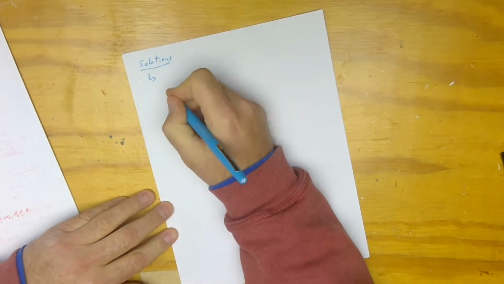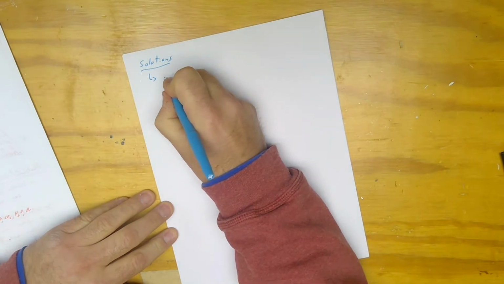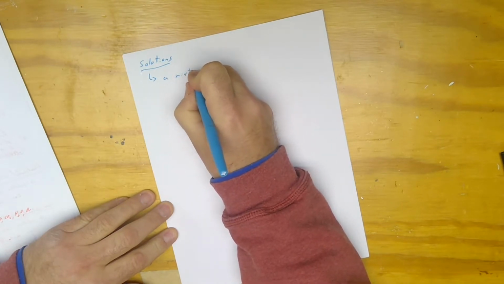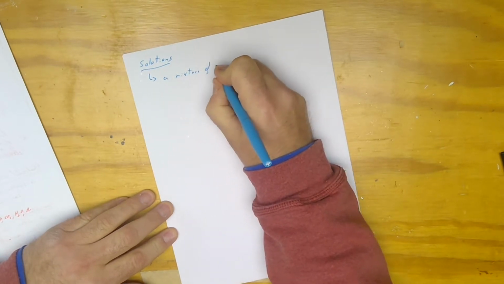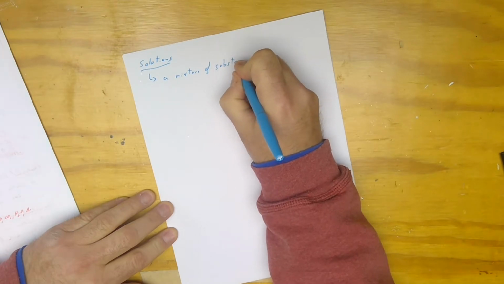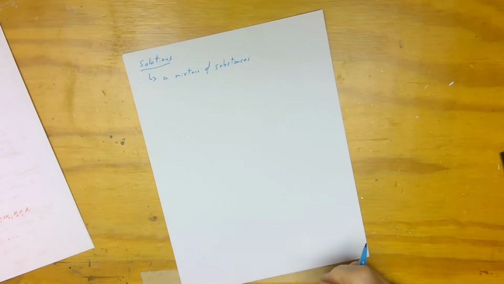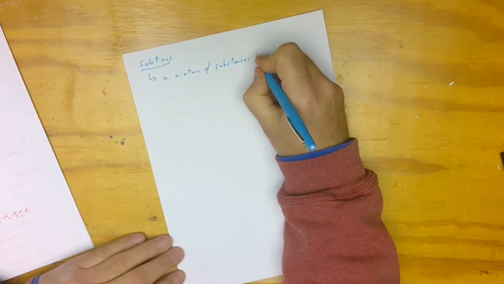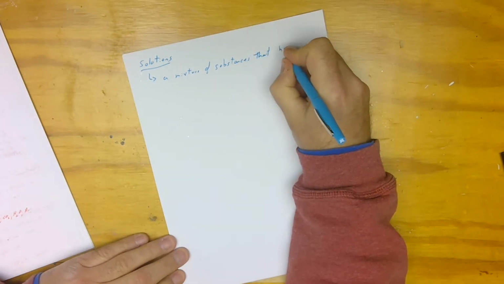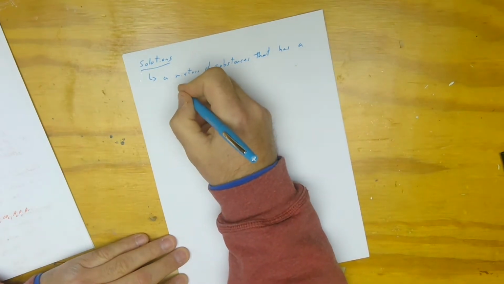And a solution is a mixture of substances that has a uniform composition.